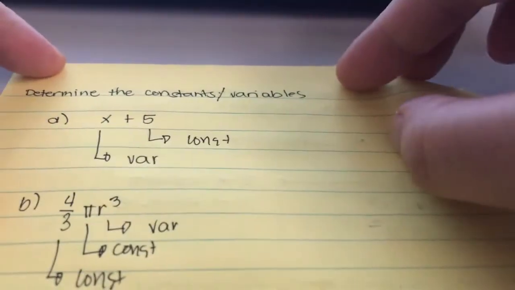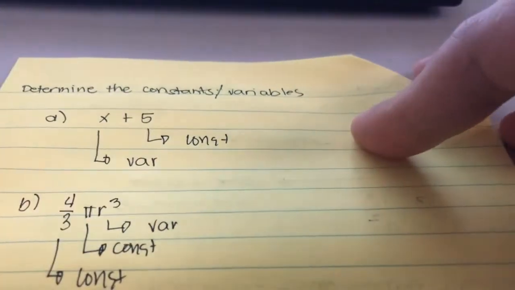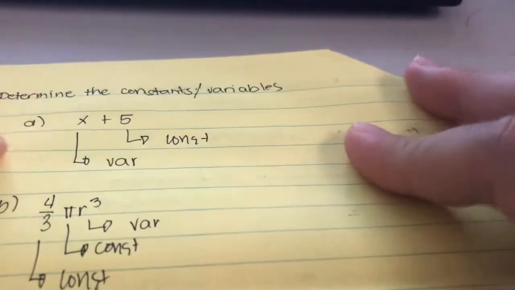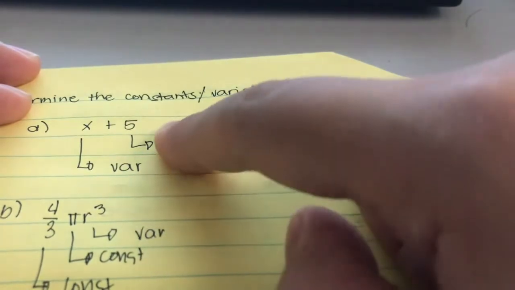Now, let's have some examples of constants and variables. In x plus 5, x is a variable and 5 is a constant.